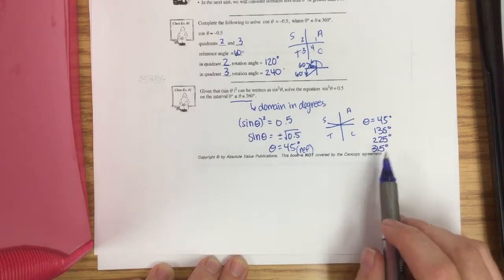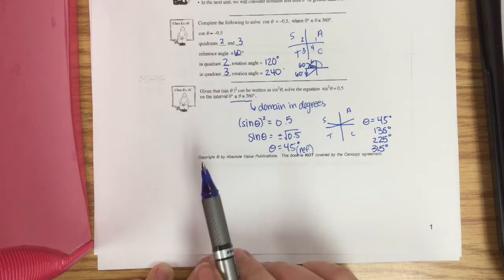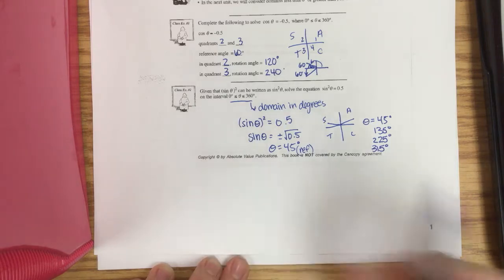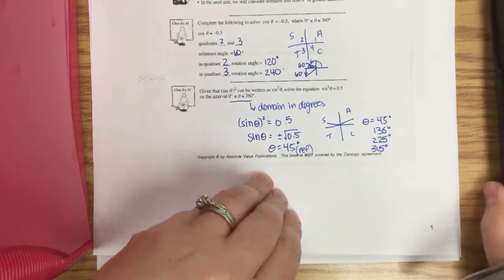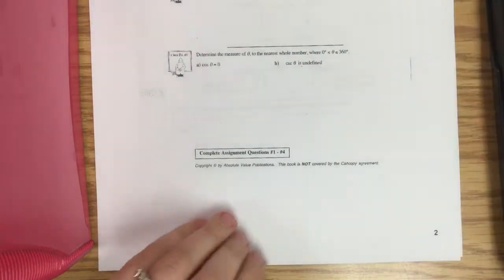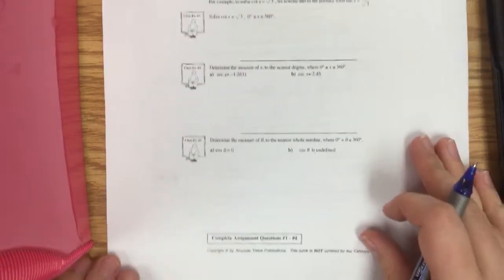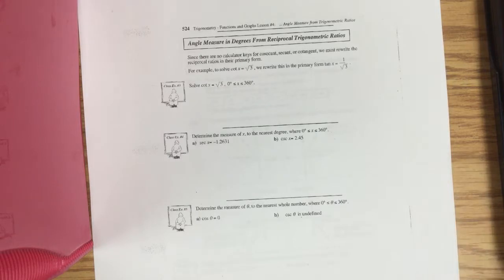And all 4 of these fit that domain 0 to 360. Okay? So we're combining the cast rule with our second function button to find the angle. You're only going to use the second function button when you want the angle.